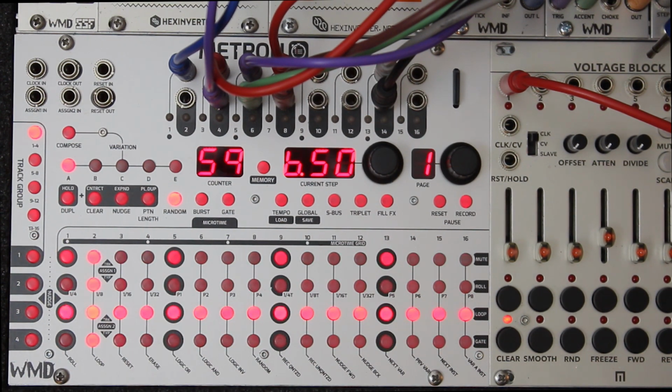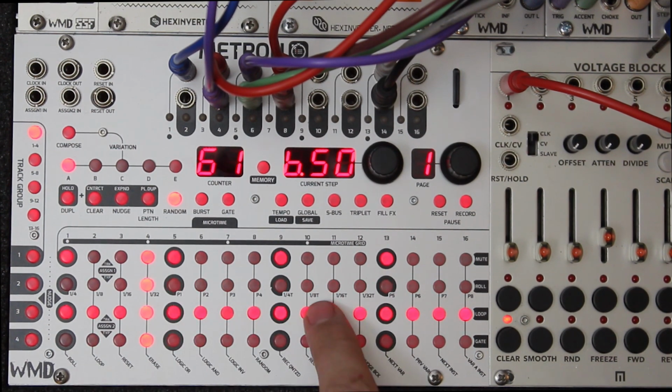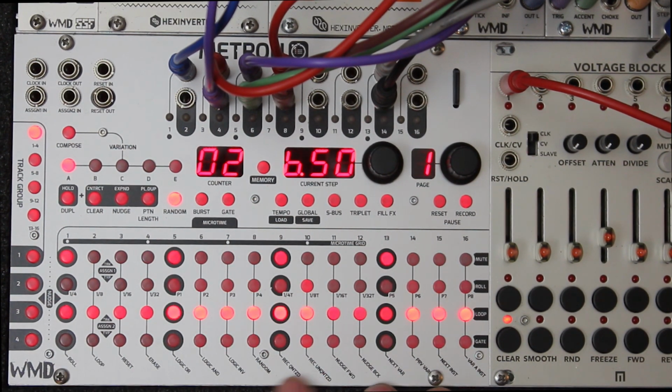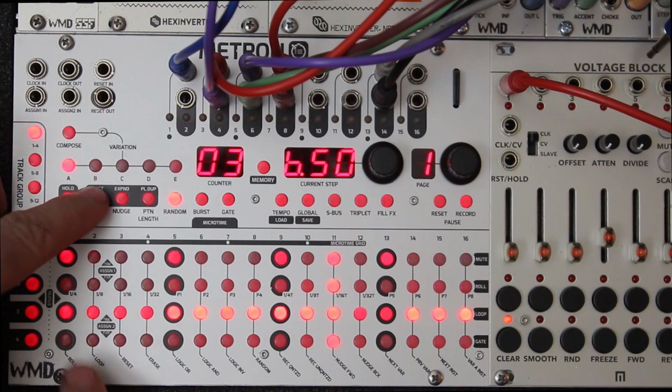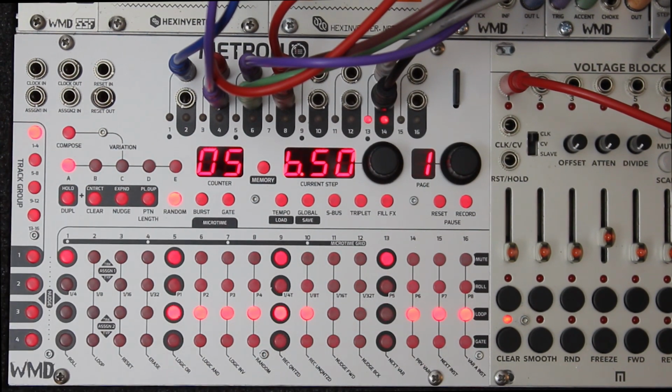If you just want to turn off the pattern data but leave the step, just press the button again and it'll be dim. If it's dim, that means that there's step data there that's always going to happen. It doesn't have random or anything applied to it. We can also use clear here and just clear these steps, and that means you're actually going to clear the entire step of all of its data.